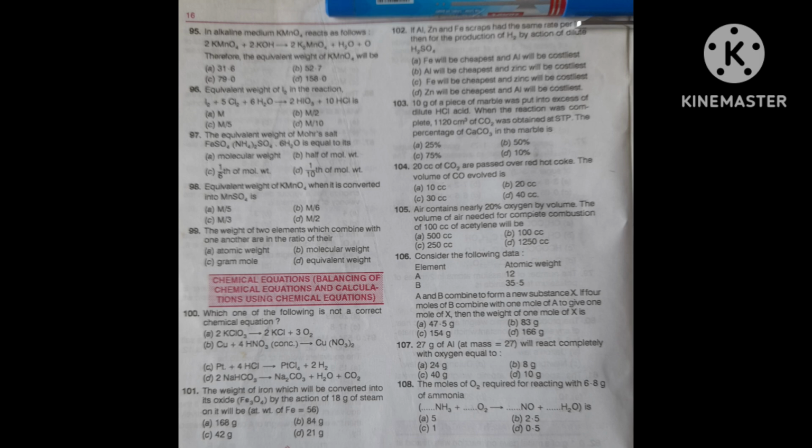Now first reaction, aluminum plus H2SO4. If you write the balanced reaction, you will get 2Al plus 3H2SO4 gives Al2(SO4)3 plus 3H2. Then 2 aluminum means 2 into 27, aluminum atomic weight is 27, that is 54 gram. That will give you 3H2. H2 means 2 gram, then 3H2 means 6 gram. It means 54 gram aluminum will give 6 gram hydrogen.